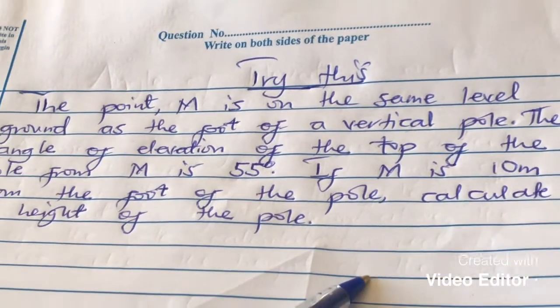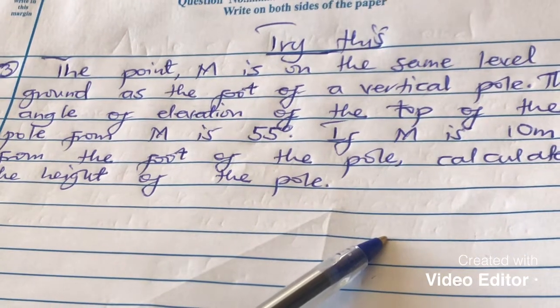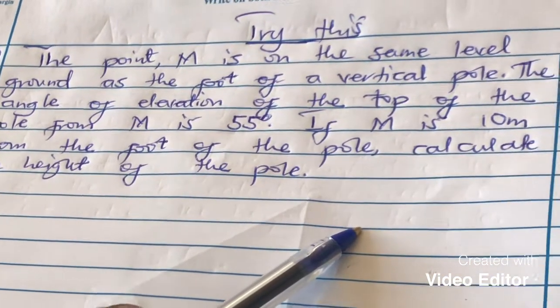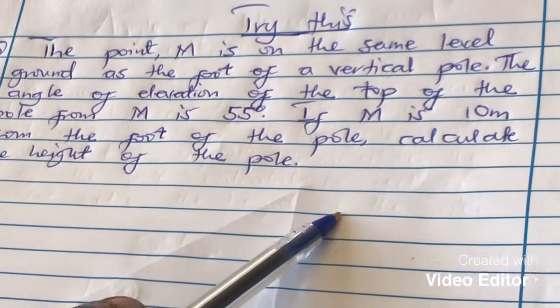So we meet again. Our next topic will be on the applications. How do we apply all that we have learned in our daily life activity?